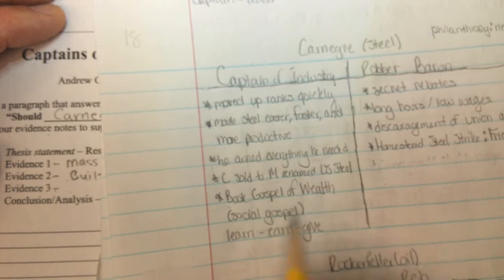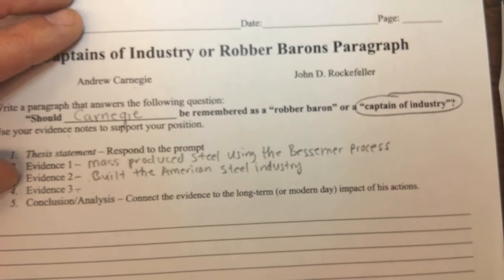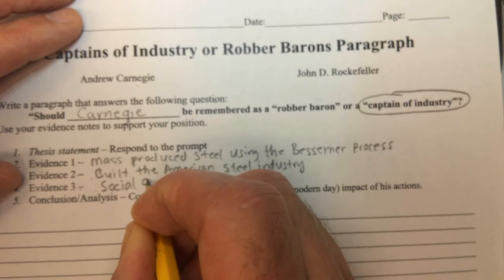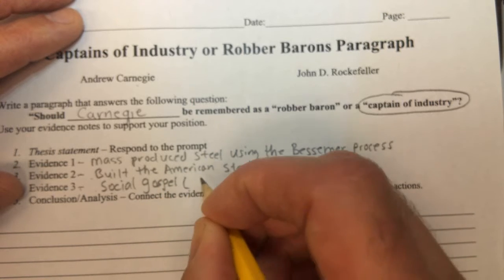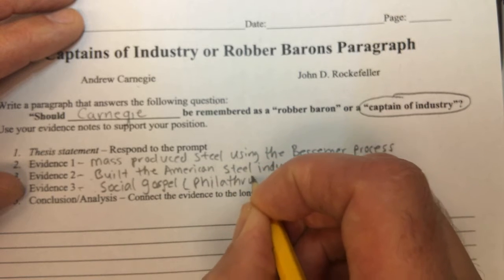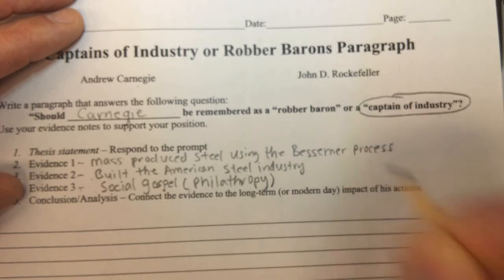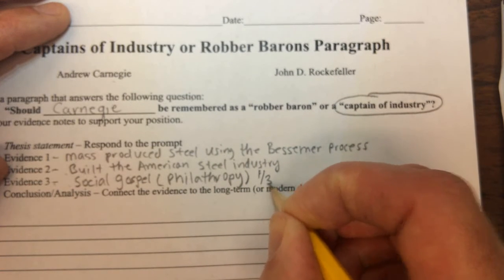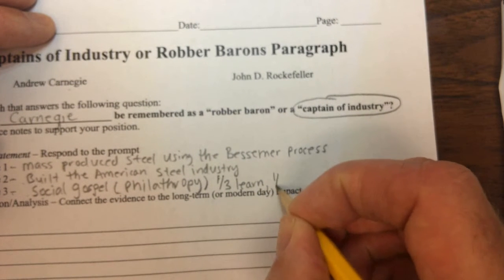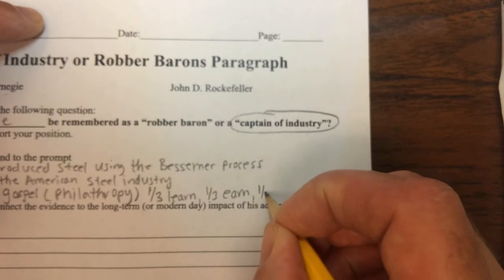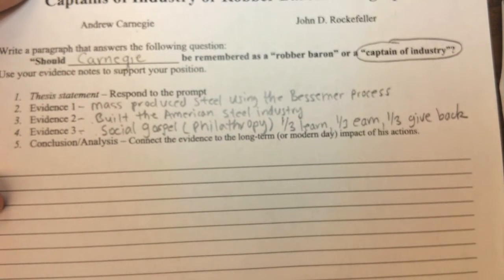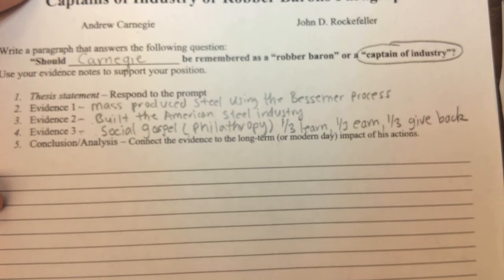And as a captain, he was a philanthropist, and he wrote the Gospel of Wealth, which is a social gospel of giving back to the community once you're successful and rich. Philanthropy, that is giving back to the community, charity, once you're successful. So he said that 1/3 of your life you should learn, 1/3 of your life you should earn, and then 1/3 of your life give back to the community. Okay, so those are my three evidence 1, evidence 2, evidence 3 for captain of industry.